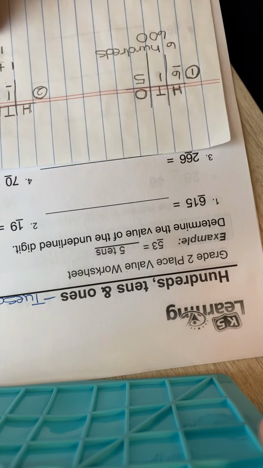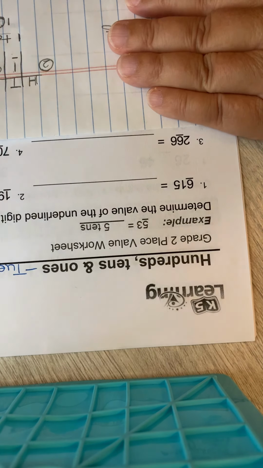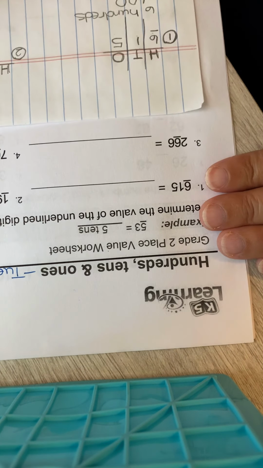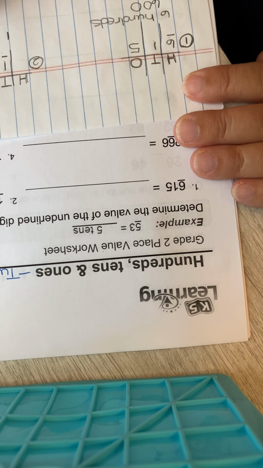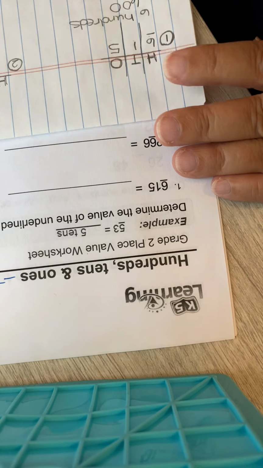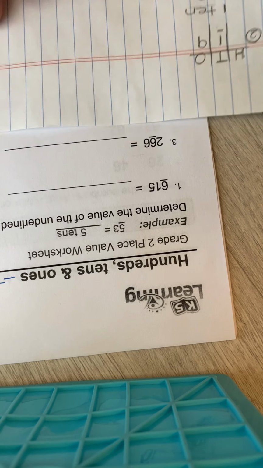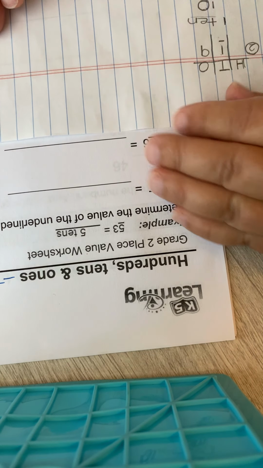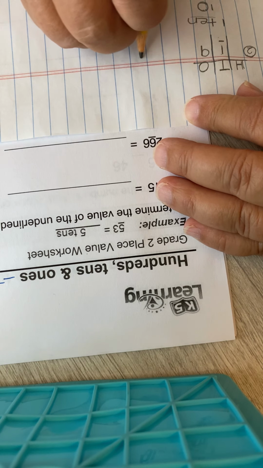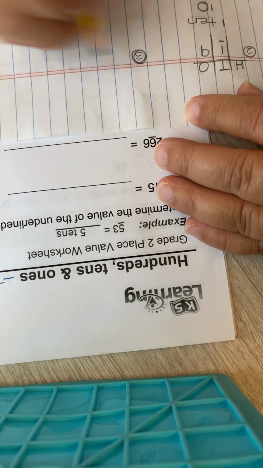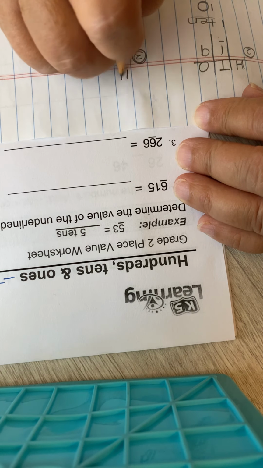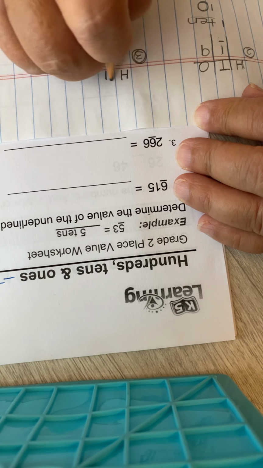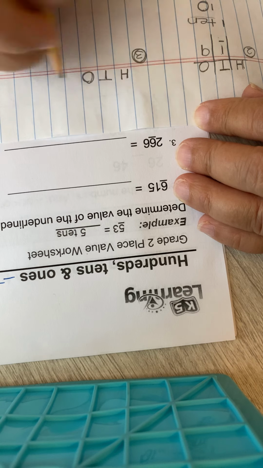I'm going to try moving my camera a little bit for you so you can see that. Okay? All right, and I'm going to move my paper over to have a little more room. And I'm going to put the number 3 in a circle right here. And I'm going to make my chart, hundreds, tens, and ones.